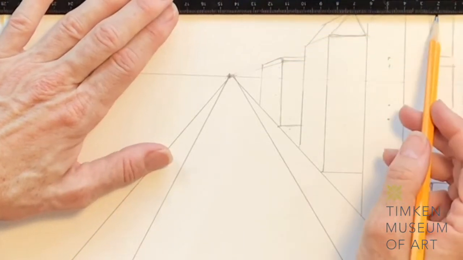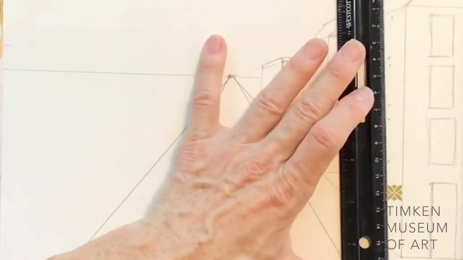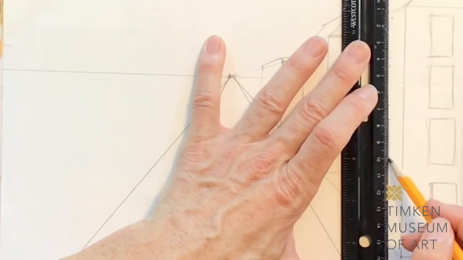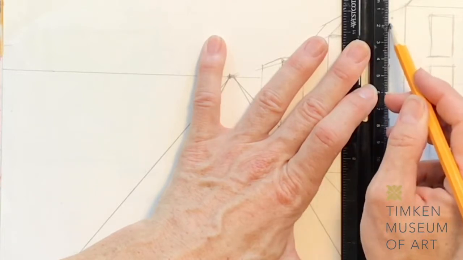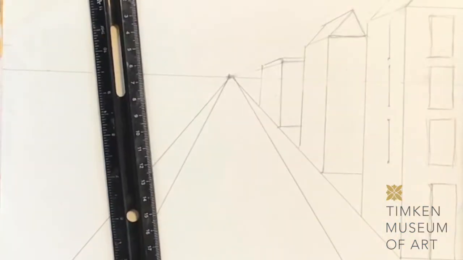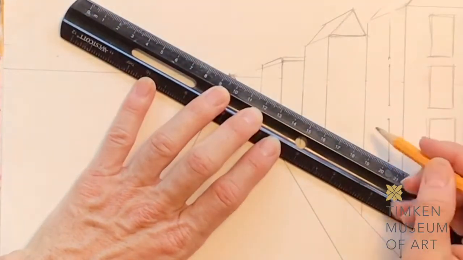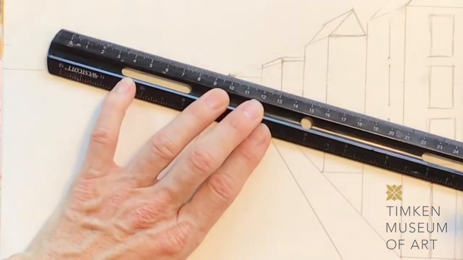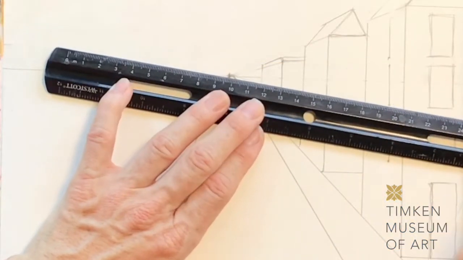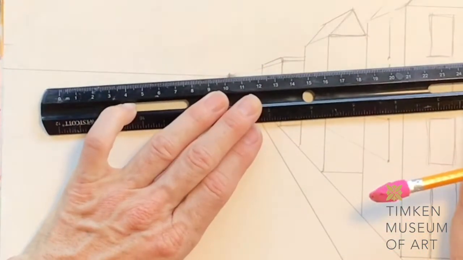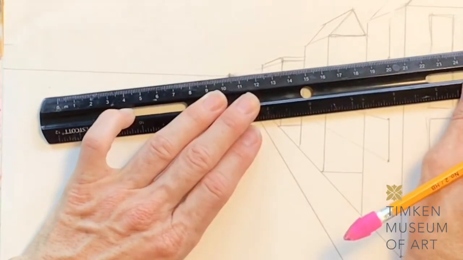So that's why I'm holding up the ruler and making marks where I find the top and bottom of the windows on the front of the building. That gives me the correct height. After you get the height of the window, then you're going to take your ruler and line up the top and bottoms of those lines to the vanishing point, creating diagonals for every single one of those windows on the side of the building.